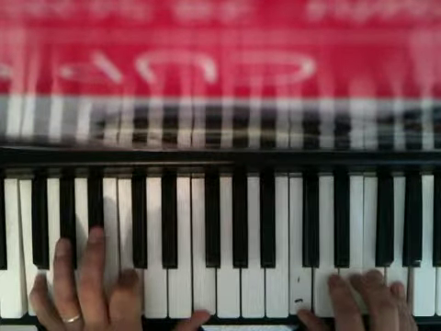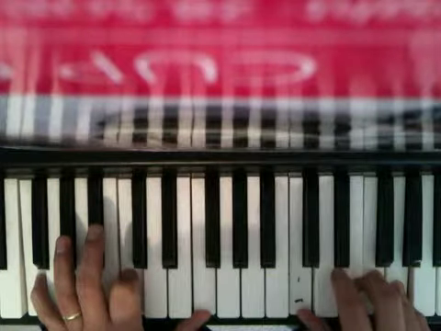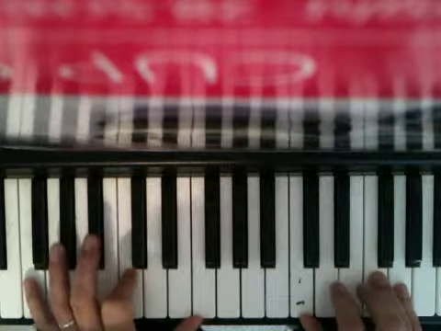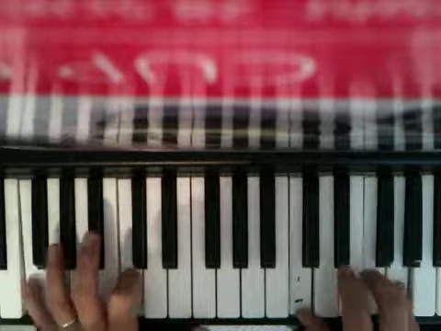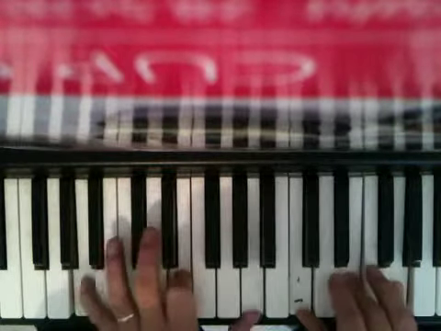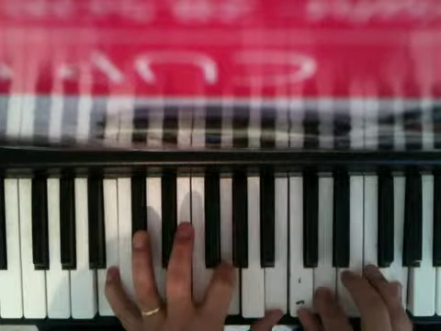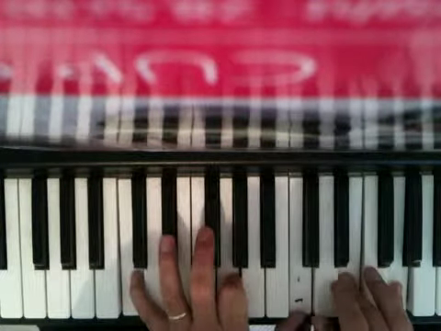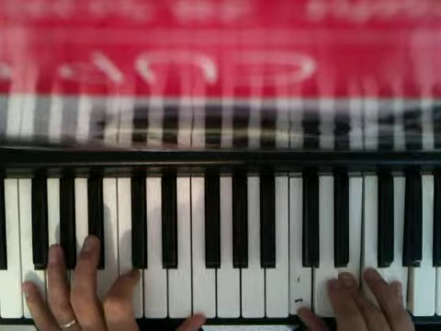So we're going to do this walk up. Jesus, you're all I need. Starting with an F, F4, G2, A3, B2, C3. So we'll do that walk up over and over again.